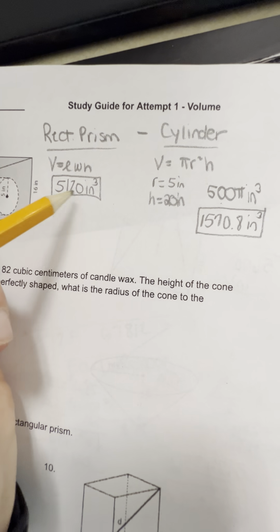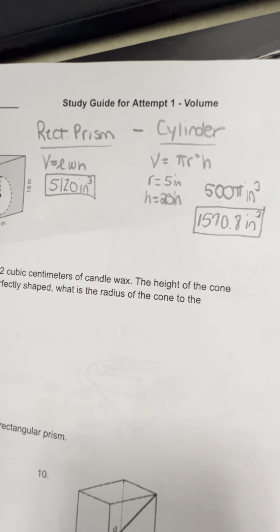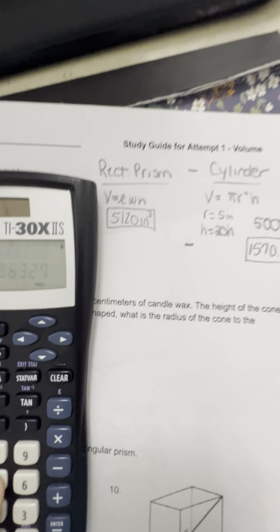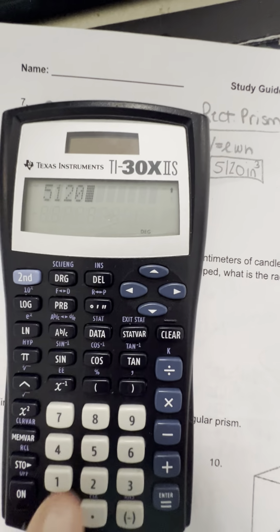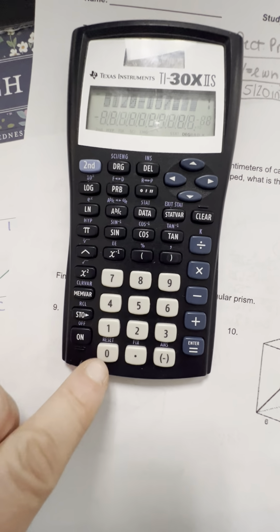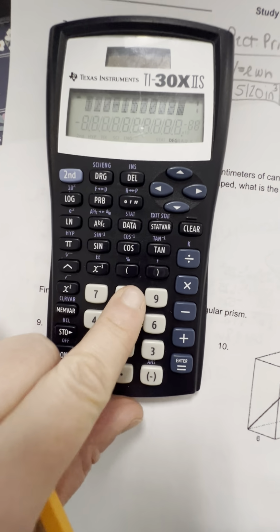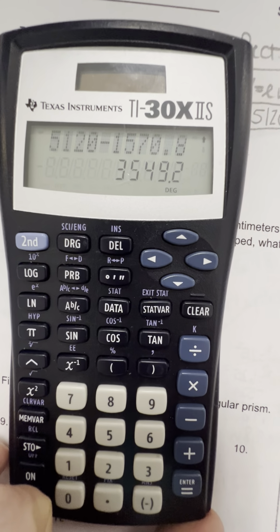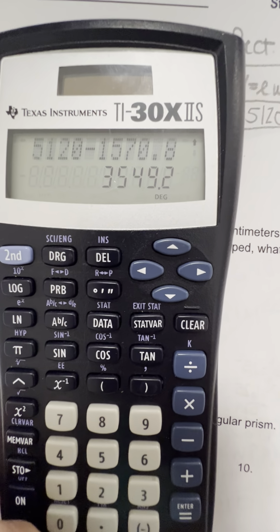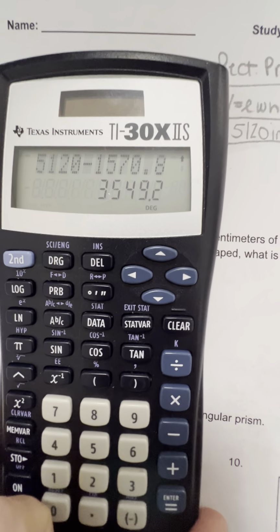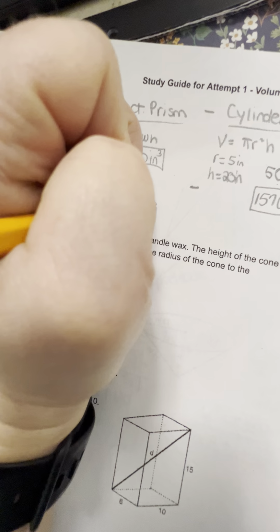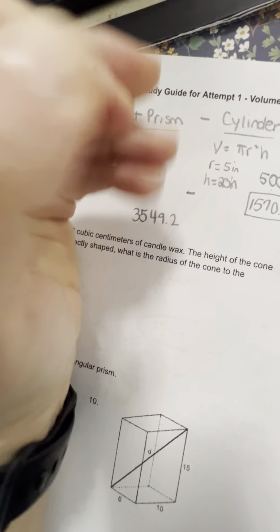Now I'm going to just take this, subtract that from it, so that I can find out how much is actually still remaining. So I'm going to do 5,120, I'm going to just subtract 1,570.8, and I get a finalized answer of 3,549.2, and that would be in inches cubed. So that would be my finalized answer for a question like this.